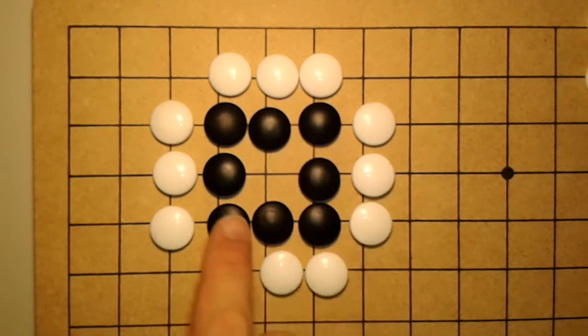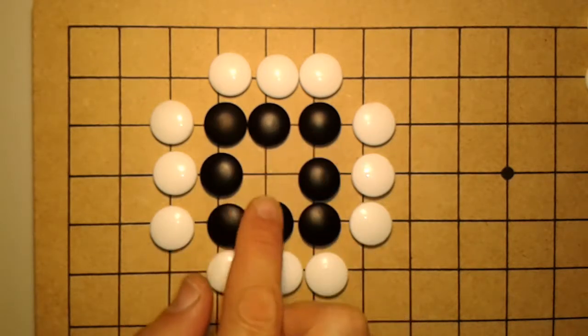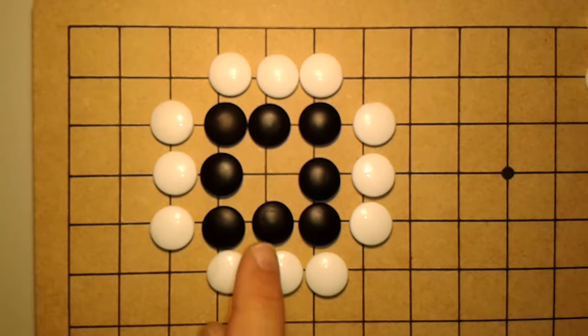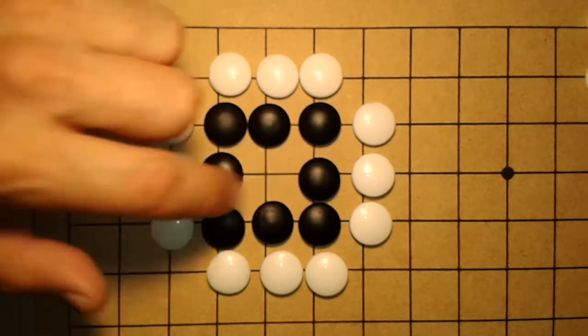So as you can see in this very basic formation, these black stones are surrounded by white. And the question right now is the following: are these black stones alive or dead? And the thing is that these stones are dead. There is only one liberty in here.